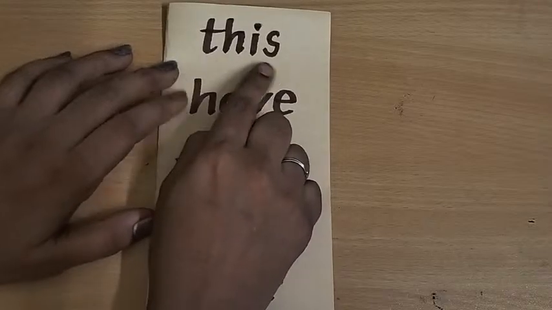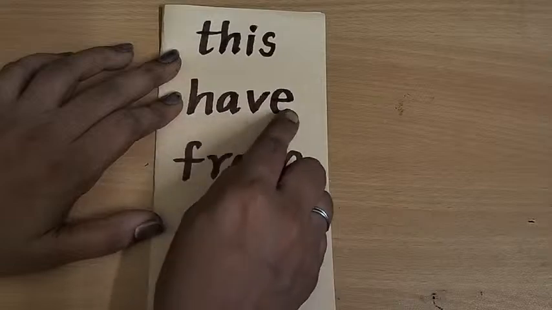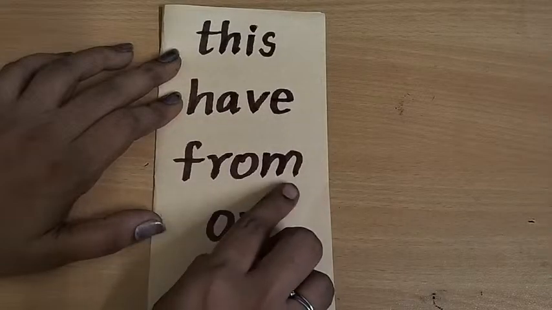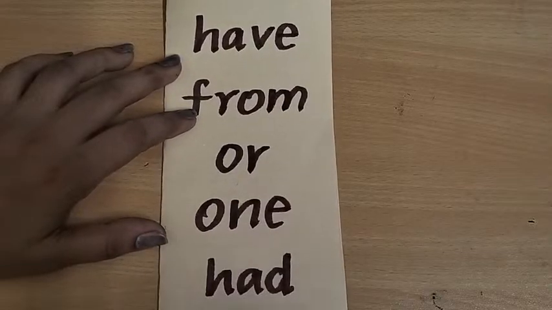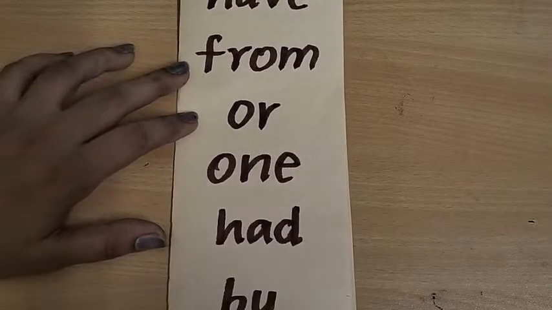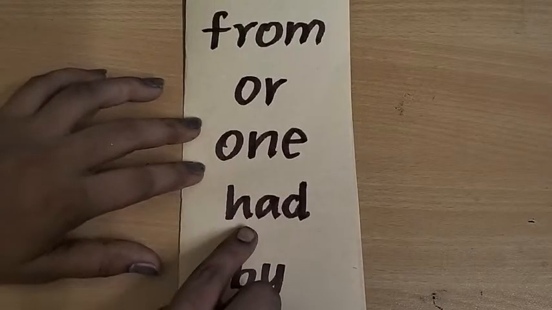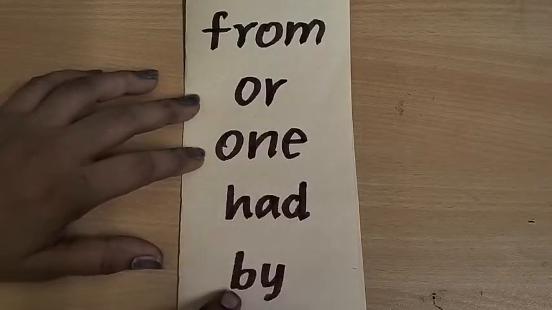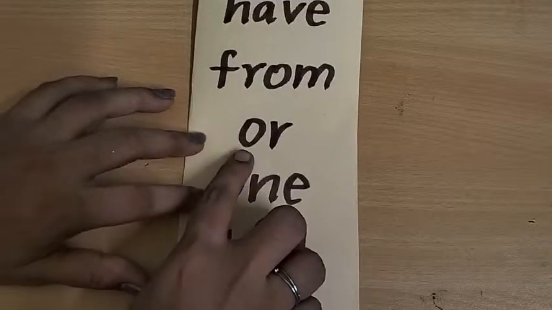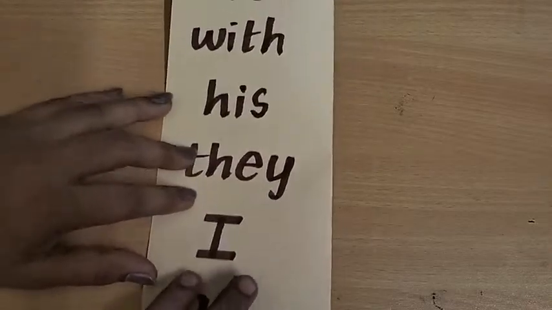This. So this can be pronounced th, is, this. Have, from, or, one, had, by, but. So had can be pronounced a, d, had; b, e, by; o, r, or. Okay, so certain types of words in sight words can be pronounced with the phonics rules.